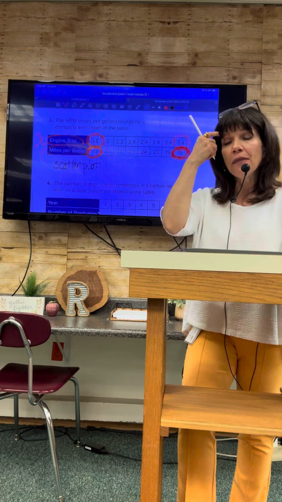Okay? So 29 miles per gallon is highest, 19 is lowest. That's a span of how many spaces? 10. So it would be up to you. If you choose to do zero skip-a-lot, you could do counting by ones, or you could do counting by twos. I'll leave that up to you. All right, let's go on to item number 4.